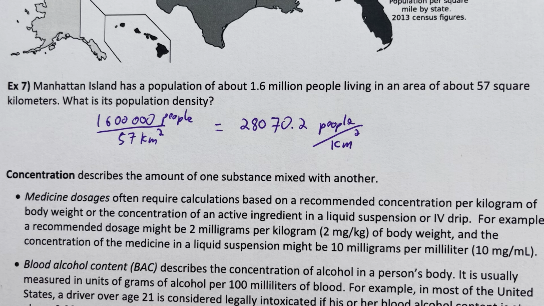So, to give you a reference point, the main campus at Pitt, from Vernon White over to Russells and Williams, probably that area, is probably about a square kilometer. So imagine 28,000 people living on Pitt campus. It gives you an idea of how dense Manhattan Island is.